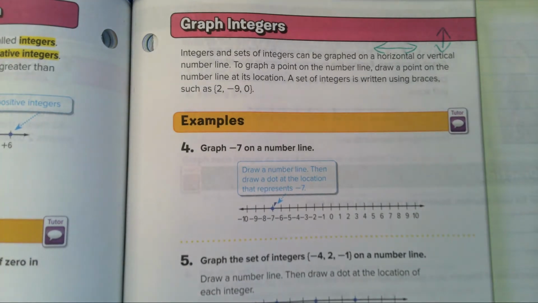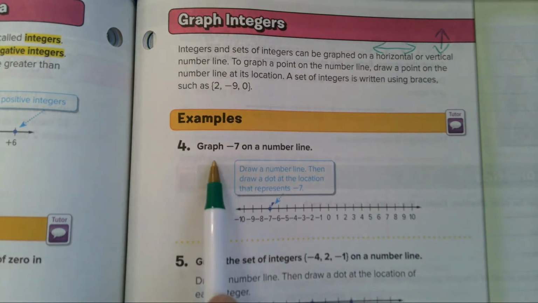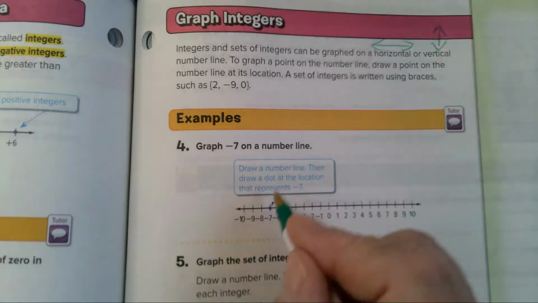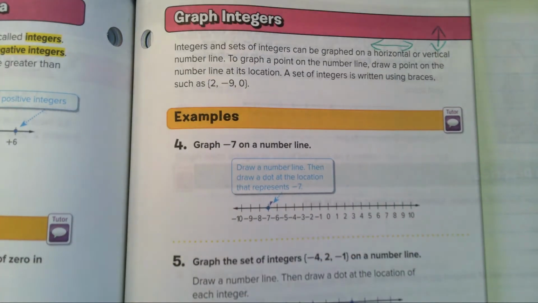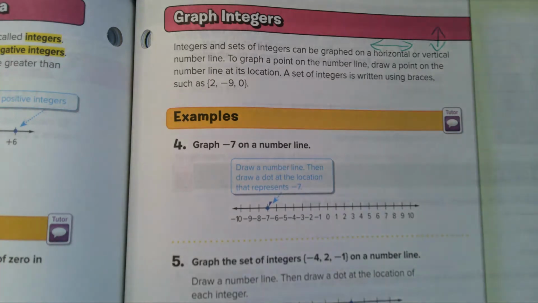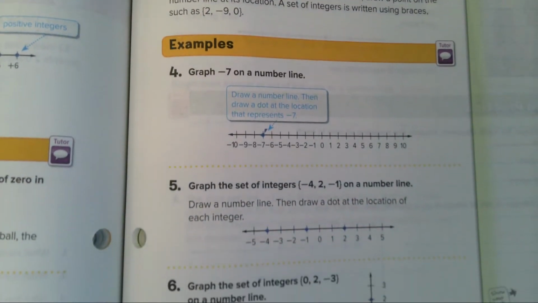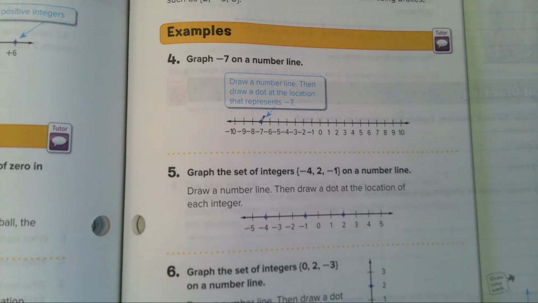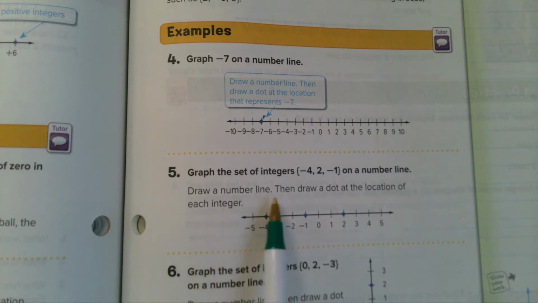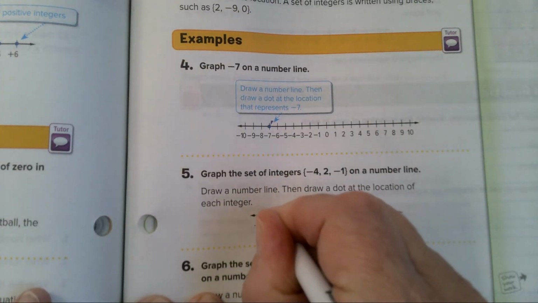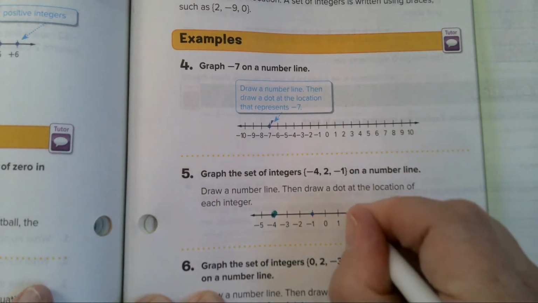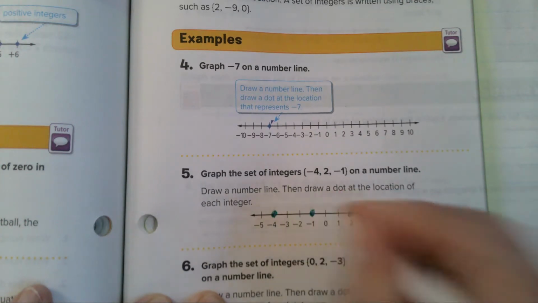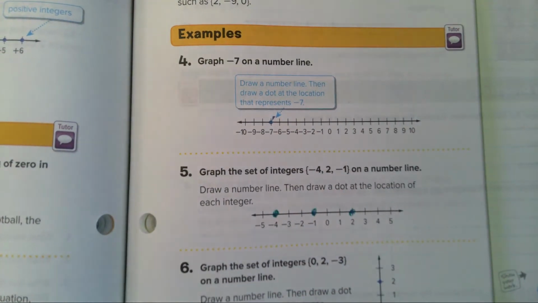Now let's look at number 4. Graph -7 on the number line. You just put a dot on -7. Any questions? I told you this lesson's easy. Number 5. Graph the set of integers -4, 2, and -1 on the line. Draw a number line, then draw a dot at the location. Well, we already have the number line here. And look, they already have a dot. Let's put a dot on -4, make it bigger. 2 and -1. Any questions on how to do that?